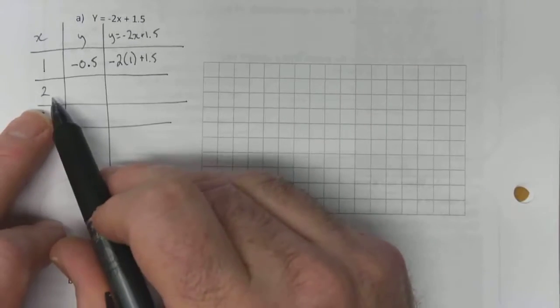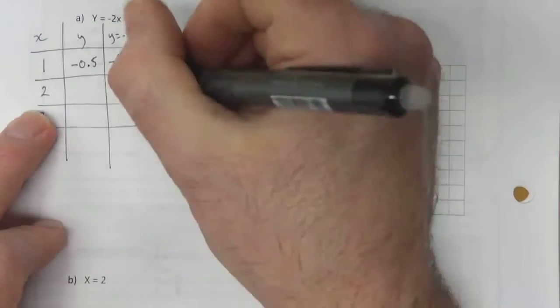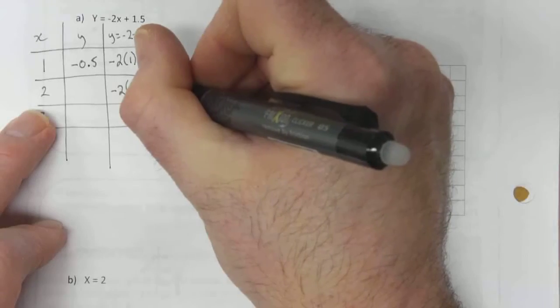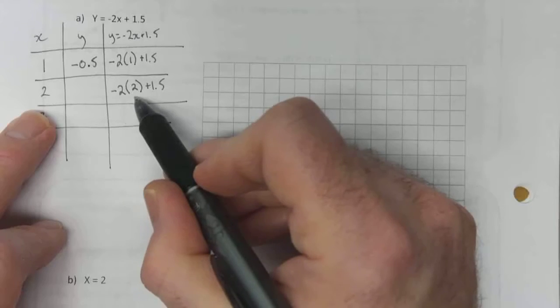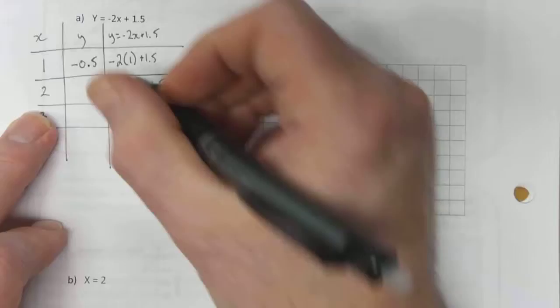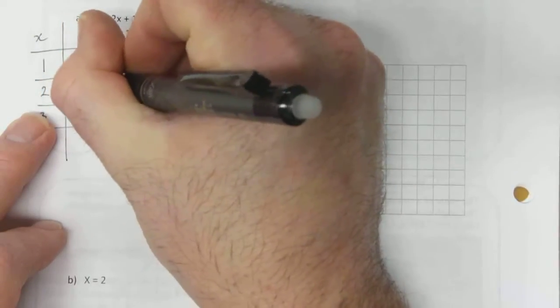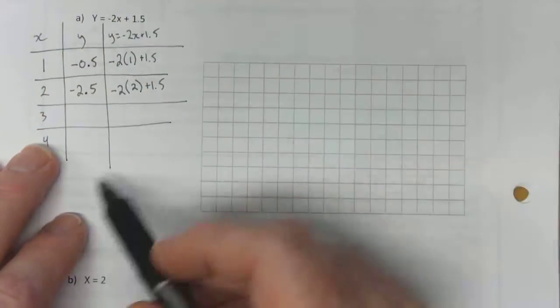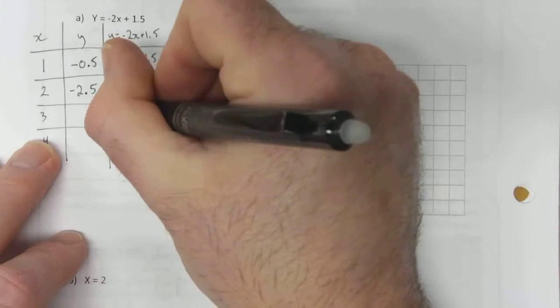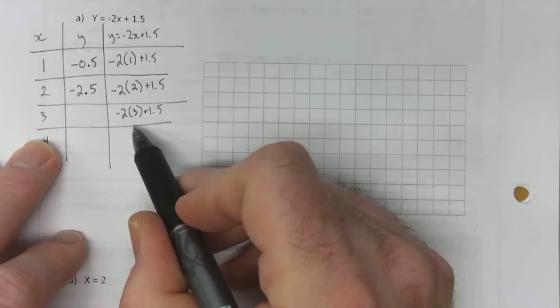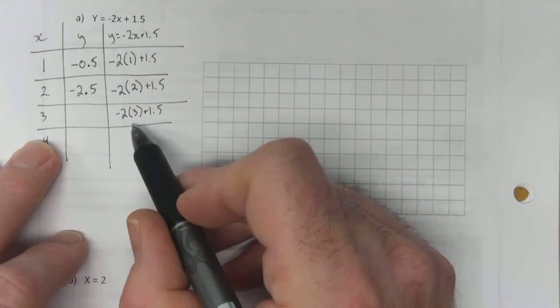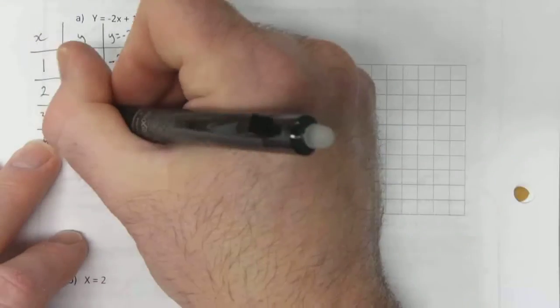Now, on the next one, we're going to make x equal to 2. So it's the same equation, negative 2 times x, in this case x is 2, so we'll substitute in a 2, plus 1.5. Negative 2 times 2 is negative 4. Negative 4 plus 1.5 is negative 2.5. And so we continue this process through the chart. This time x is equal to 3, so I substitute it in. Negative 2 times 3 is negative 6. Negative 6 plus 1.5 is negative 4.5.